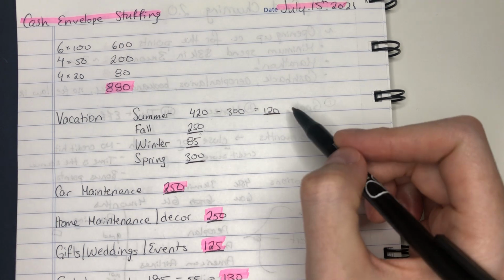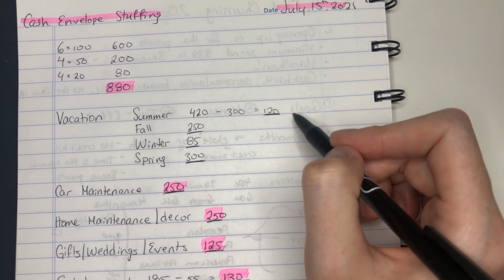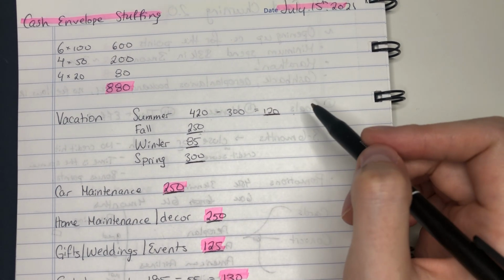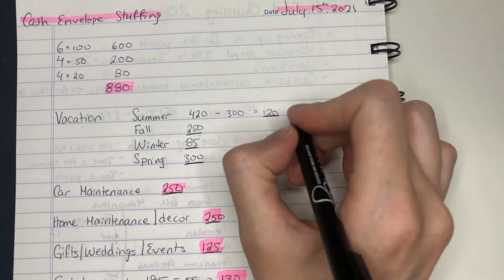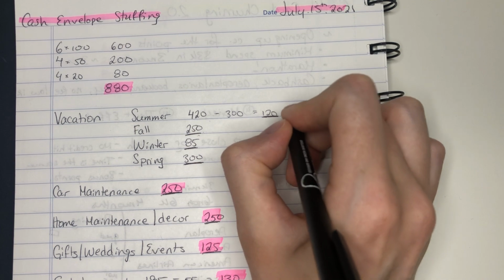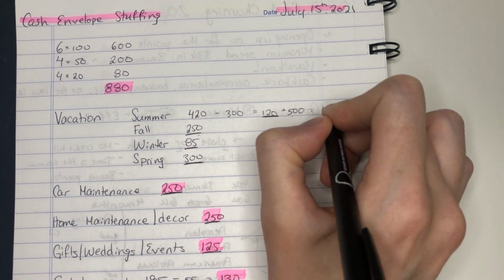I'm thinking of adding in 400 here. So then I'll have 520. Is that enough for 10 days? 50 bucks a day? You know what? I'm going to go pretty heavy on this. I'm going to go 500 in here. So I'll have 620.